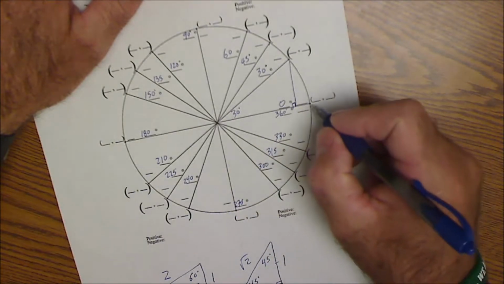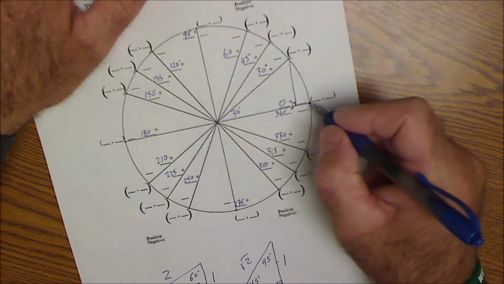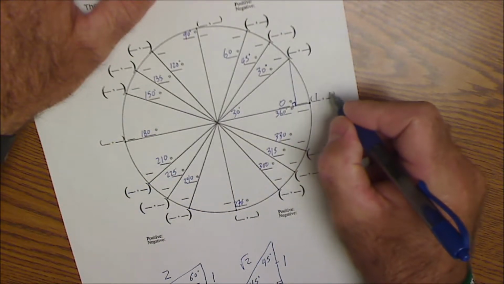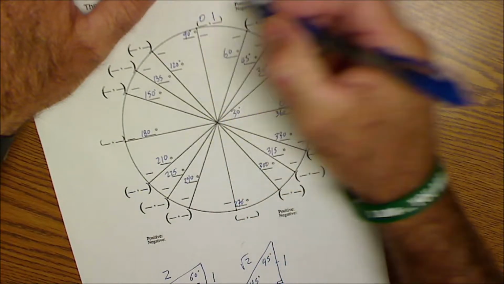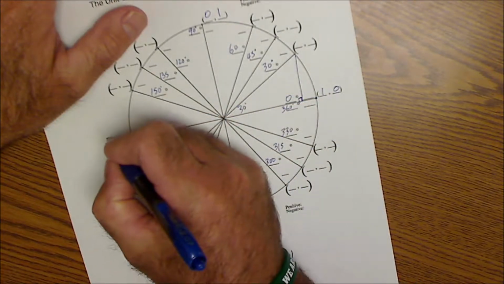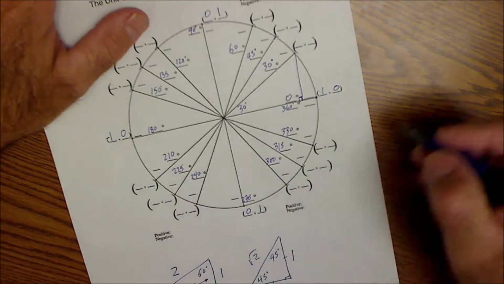So the first coordinate right here on my unit circle, again, is called a unit circle because the radius is equal to 1 unit, would be the coordinate over 1, up 0. This coordinate here would be over 0, up 1. This coordinate here would be over -1, up 0, over 0, up 1.